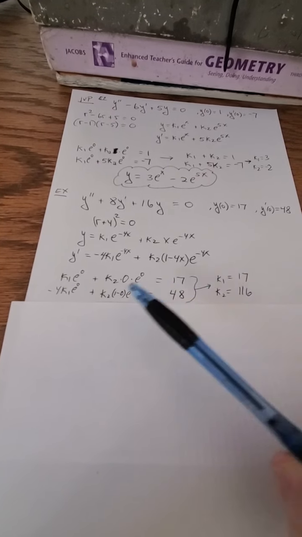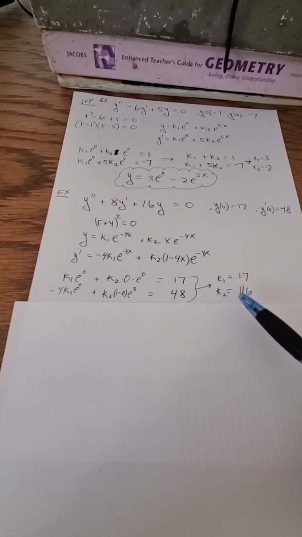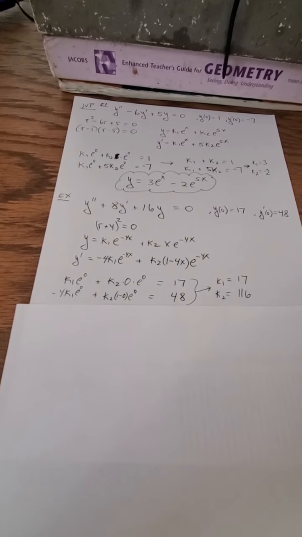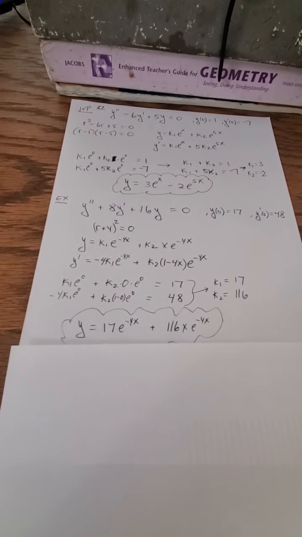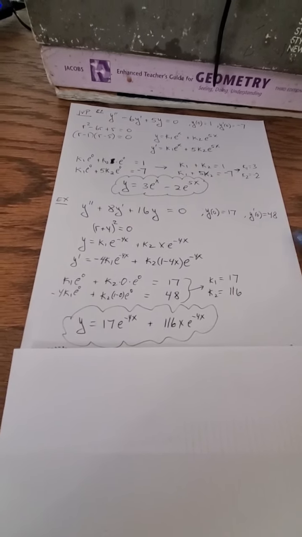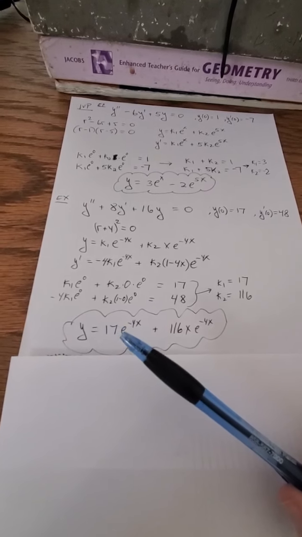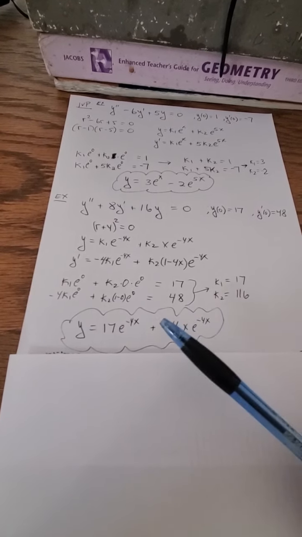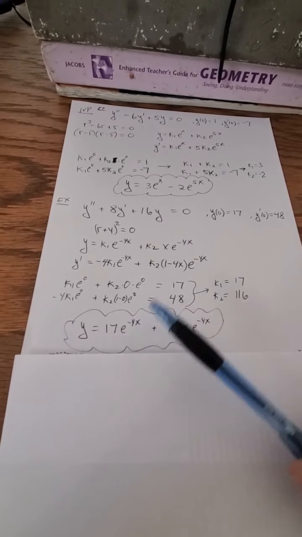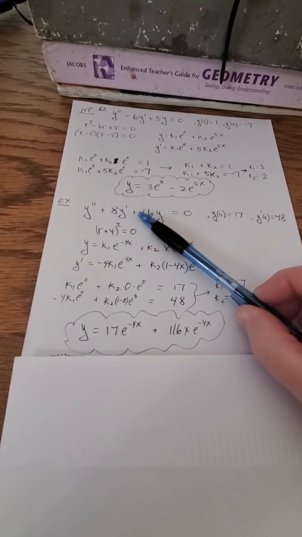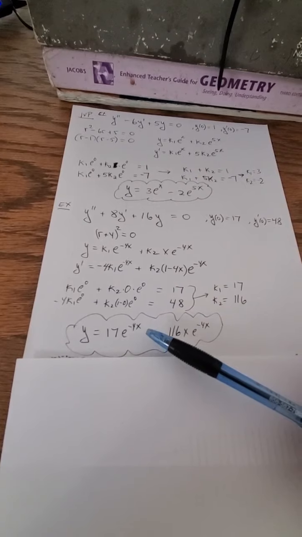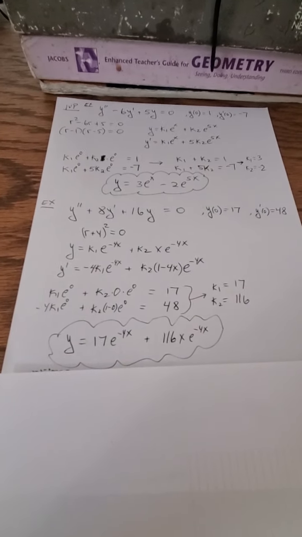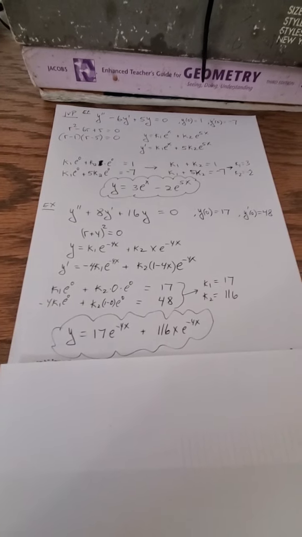I get k1 equals 17, and k2 equals 1/16. That's from very simple algebra. And that means that my final answer is going to be y equals 17 e to the negative 4x plus 1/16 x e to the negative 4x. Again, I want you to check this, that A, it solves the original differential equation, and B, that it satisfies these conditions. And that's what I want you to check and put into the check solution folder.